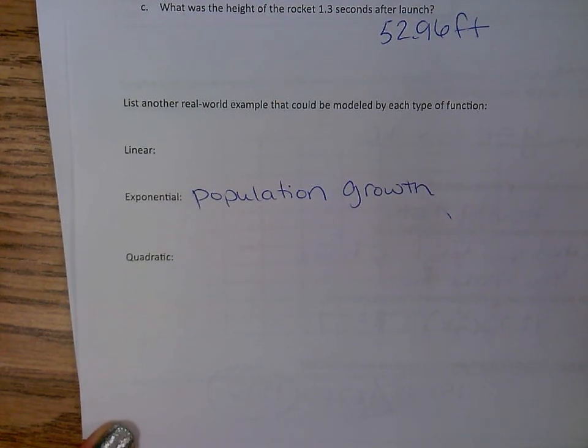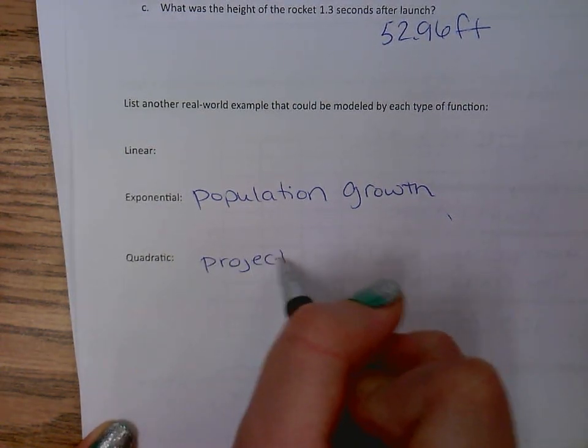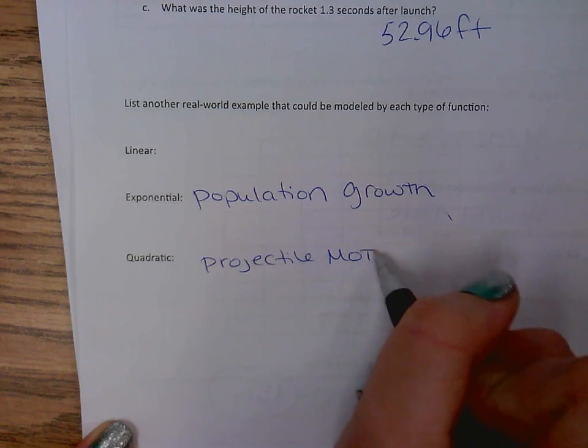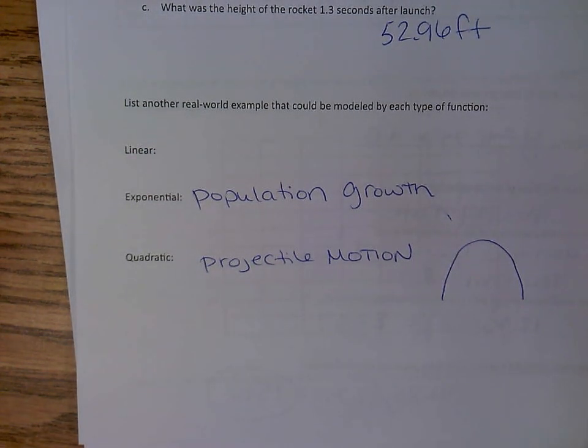Quadratic, I always just think of projectile motion. So the height of something in the air over time, because gravity works on it and it makes that parabola shape. Linear is anything that's directly related. So if I wanted to figure out how many shoes there are in the room, I could just take the number of people and multiply by 2. I guess unless you have shoes in your bag for gym class or something.